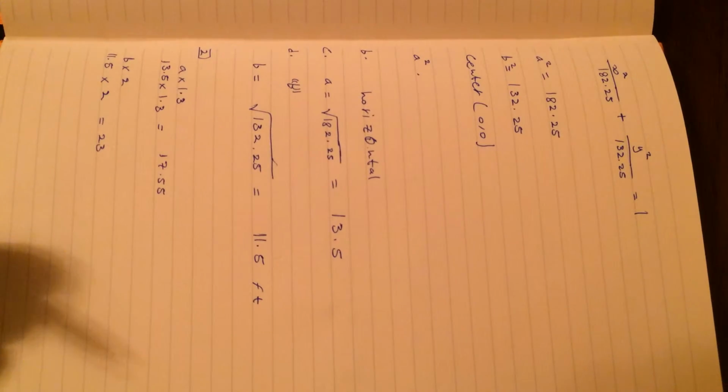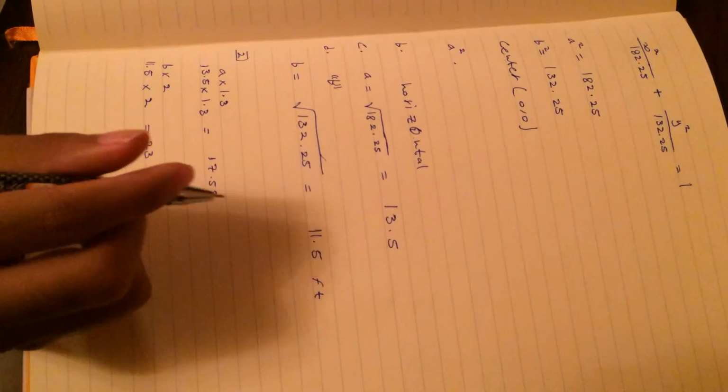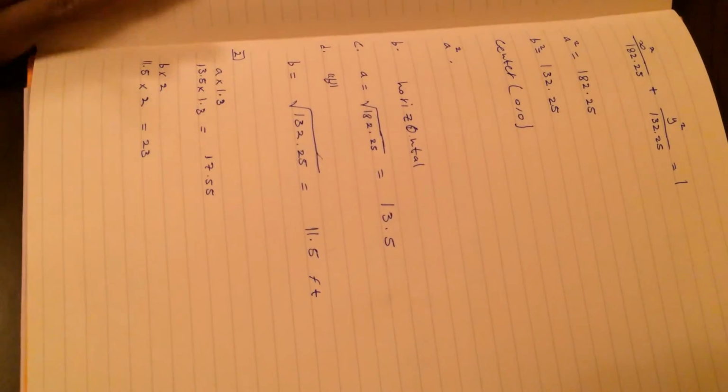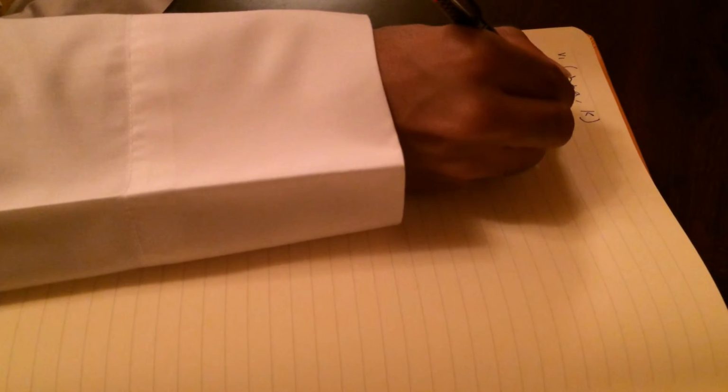And now part A, which says find the vertices and the co-vertices. I'm first going to find the vertices. The first vertex will be h plus a comma k. As we know, the center is 0, 0, which is h and k. So 0 plus the value of a, which is 17.55, and the value of k is 0.